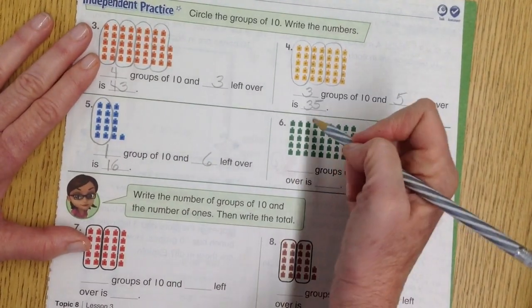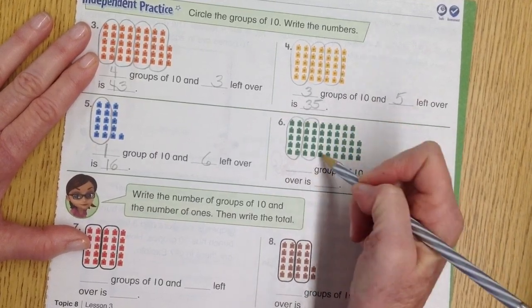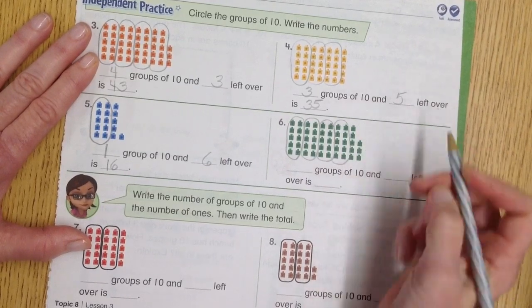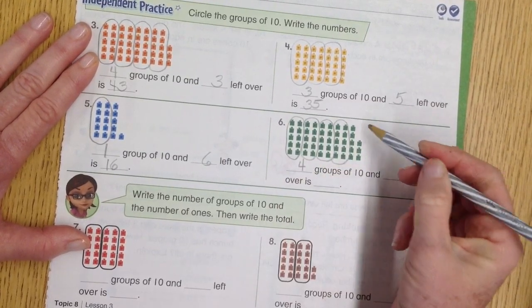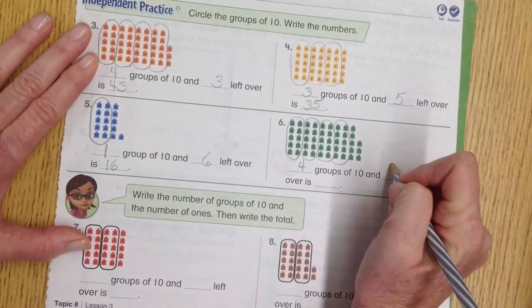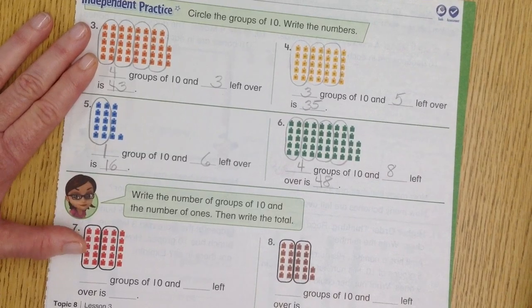All right, number 6. There's 1, 2, 3, 4 groups of 10 with 1, 2, 3, 4, 5, 6, 7, 8 left over for the number 48.